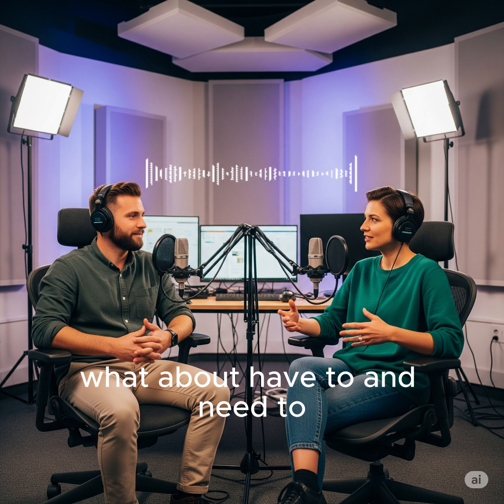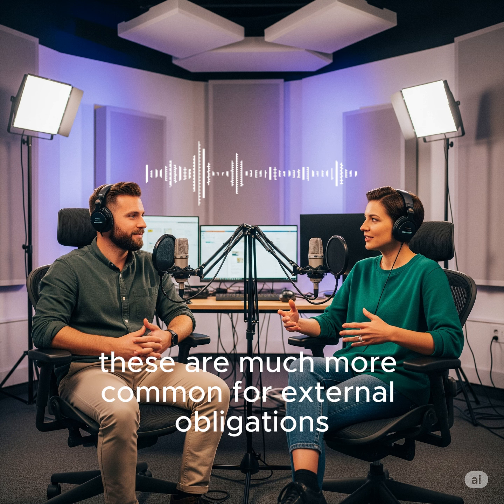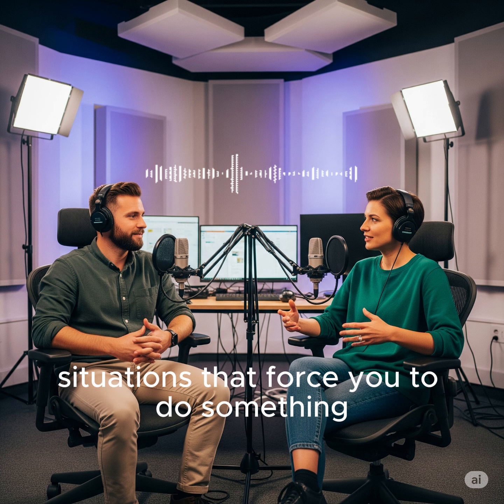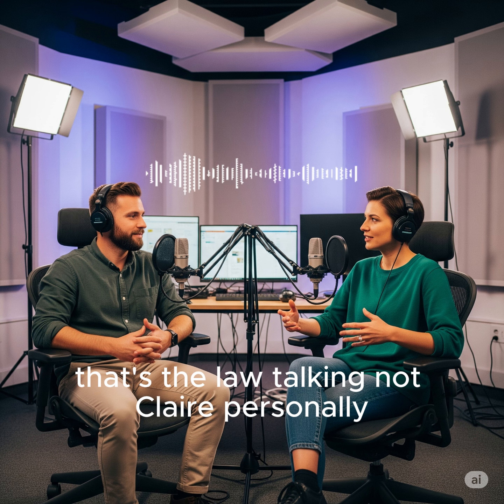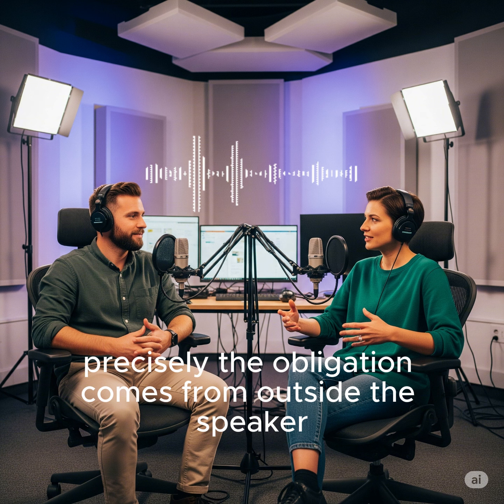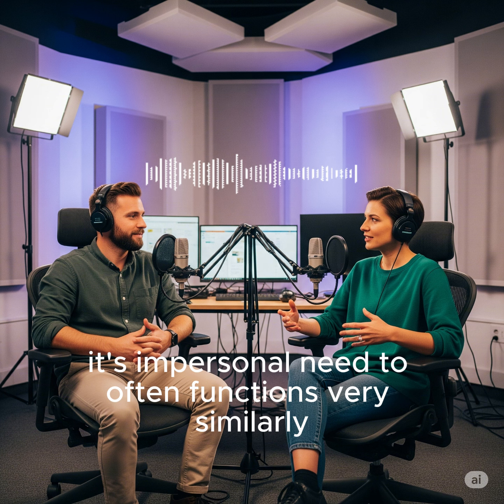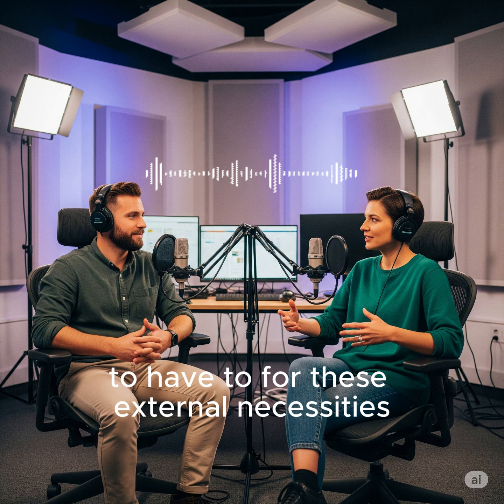What about have to and need to? These are much more common for external obligations: rules, laws, situations that force you to do something. Like the work permit example. You have to get a work permit. That's the law talking, not Claire personally. Precisely. The obligation comes from outside the speaker. It's impersonal. Need to often functions very similarly to have to for these external necessities.